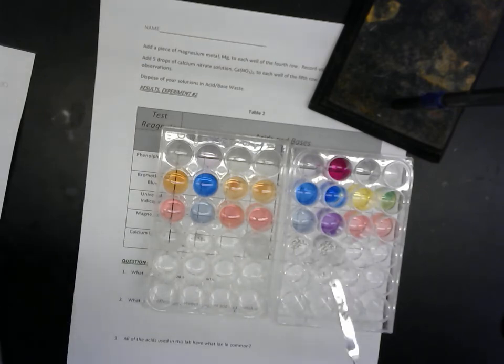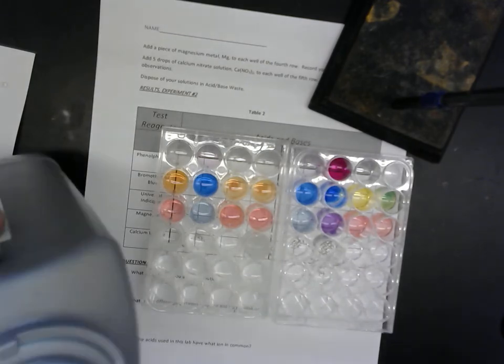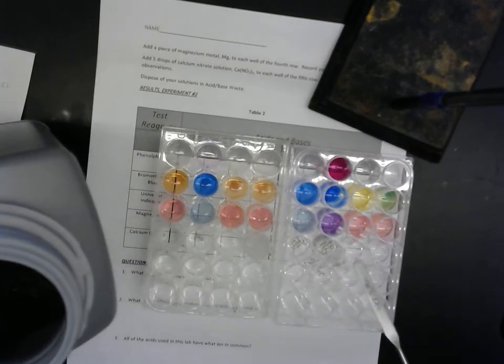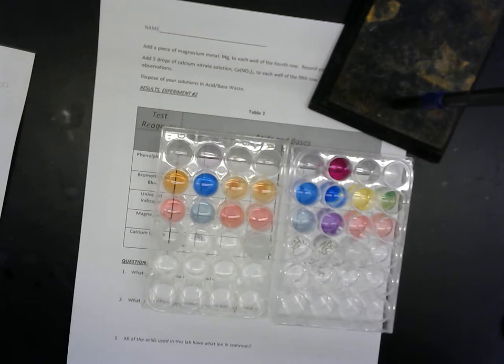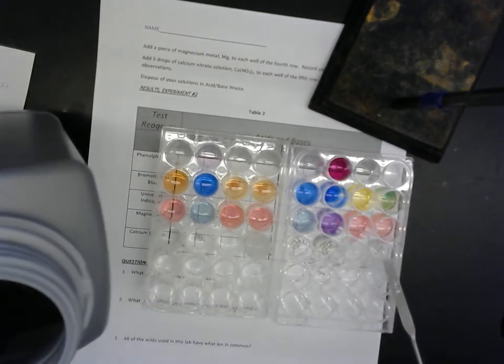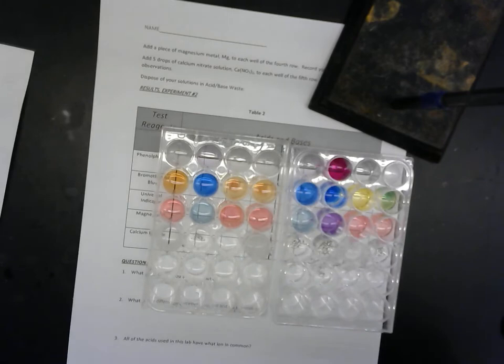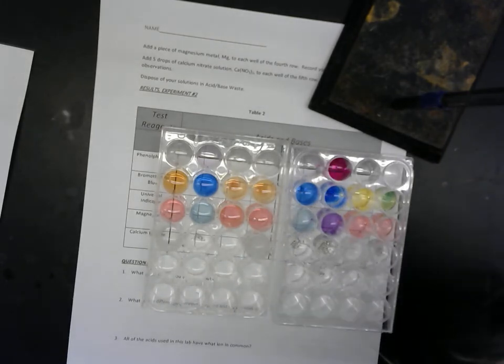This one? Ooh, way too much magnesium that time. Also not doing much. Two more. This one? This one's fizzing a little, but not very much. And it's not bubbling, just fizzing. And the water? It's doing nothing. Okay, and then we've got one last test.